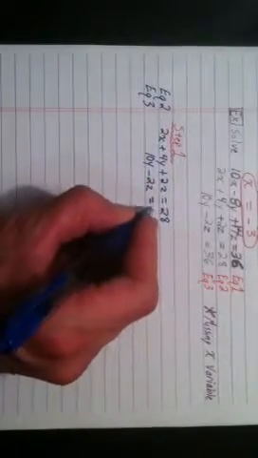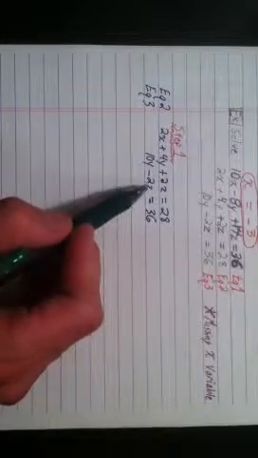Equation 3 is just the 10y minus 2z equals 36. Because we have opposite signs, to cancel out the z terms, we'd want to add.